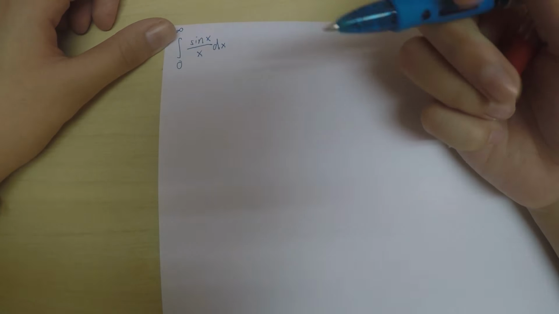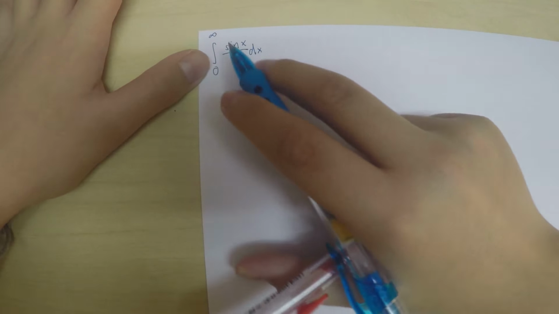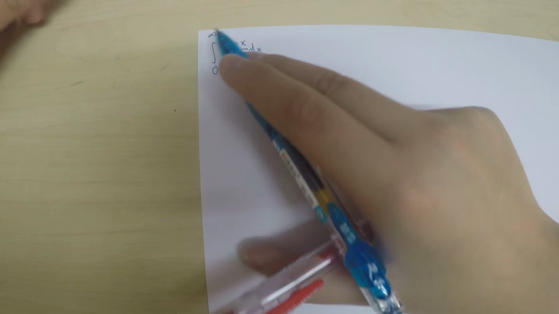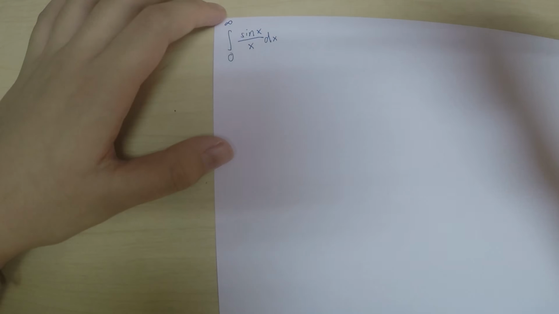Hello everyone, it's Algy and today I'm going to be integrating sin x over x from 0 to infinity using Laplace transforms.